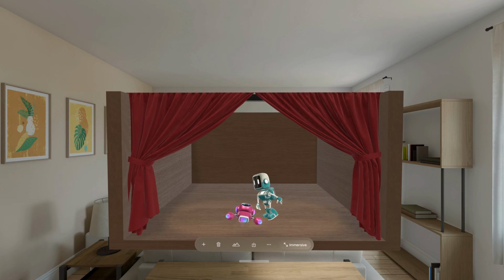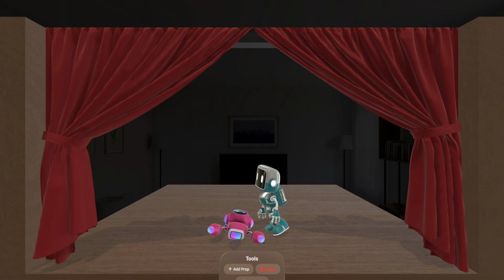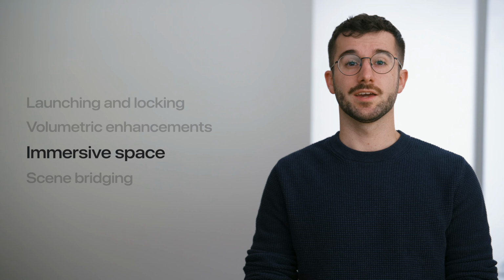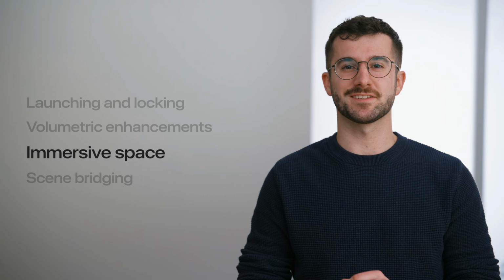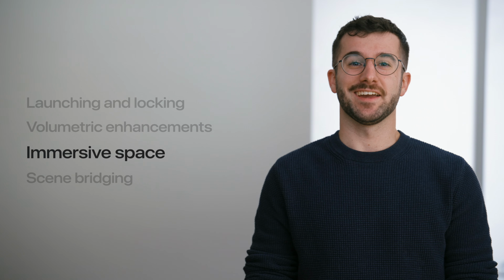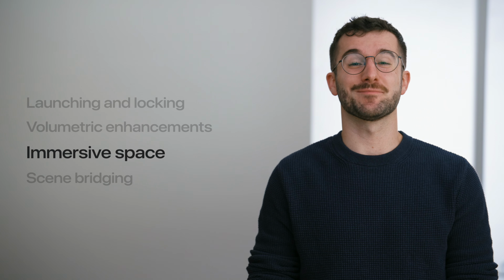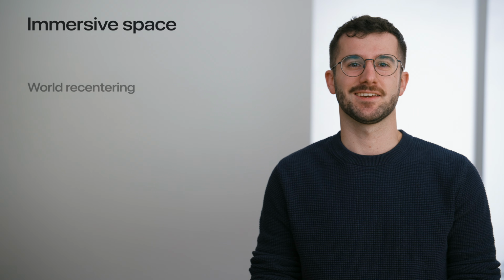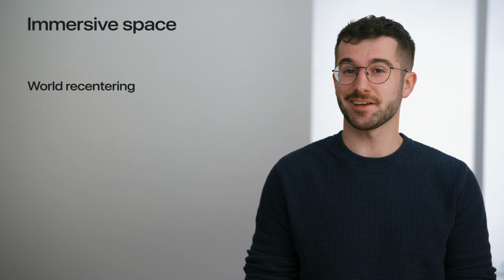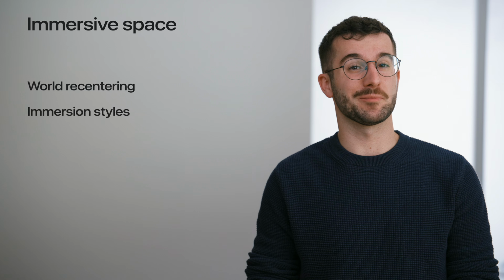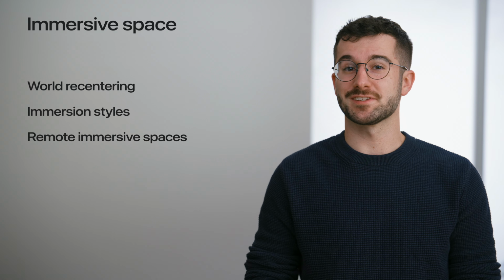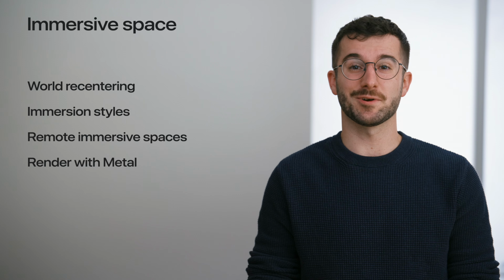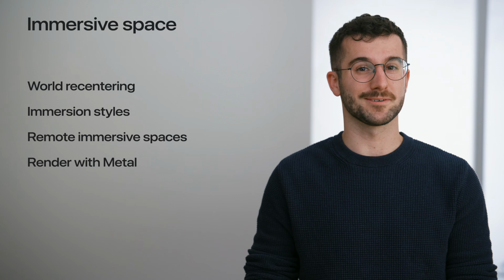Now, let's see what I can do to improve the immersive experience of my app. Immersive spaces bring your spatial experiences all around you. And visionOS 26 brings in some great new ways to do even more with immersive spaces. I'll introduce a world recentering event, new capabilities with immersion styles, remote immersive space on macOS, and advances to compositor-based immersive spaces for rendering with metal.